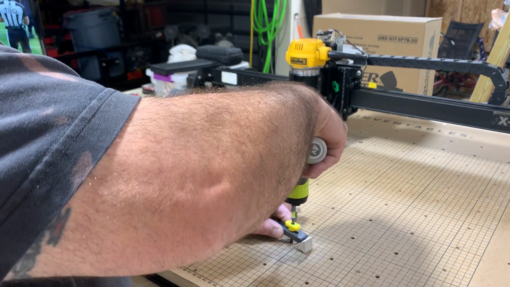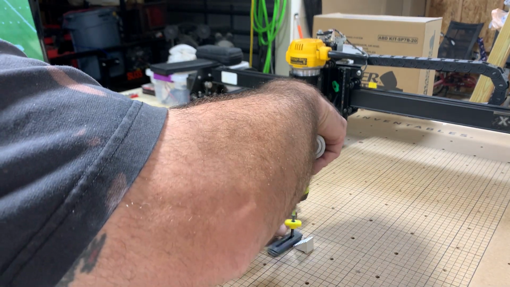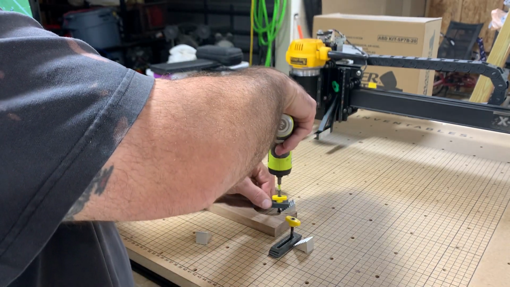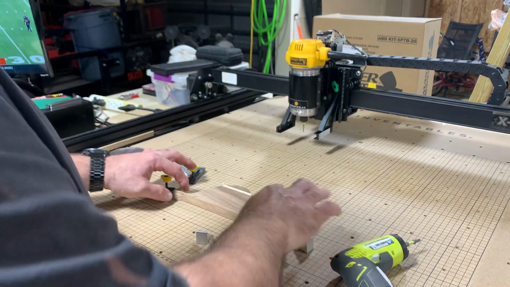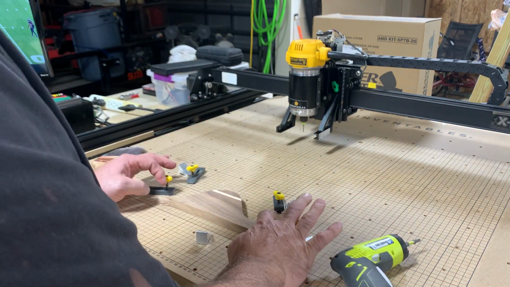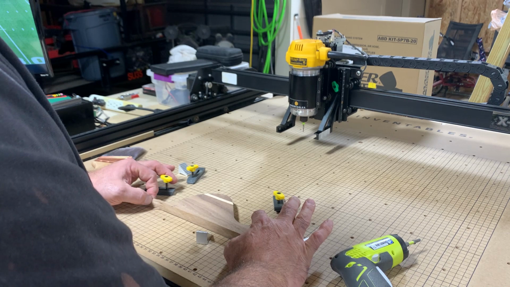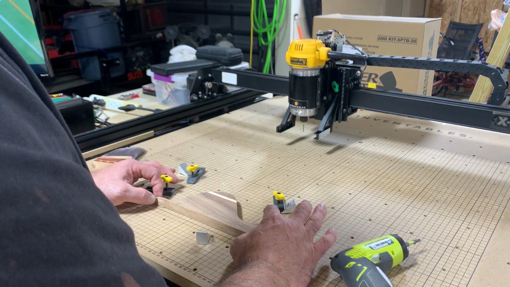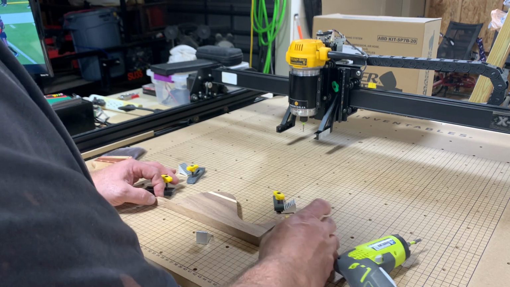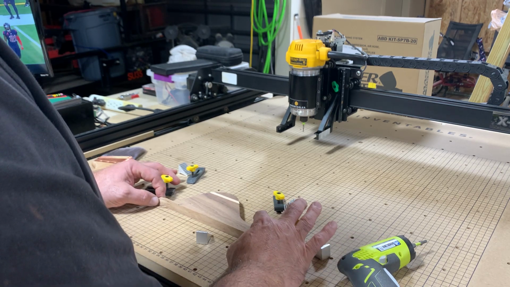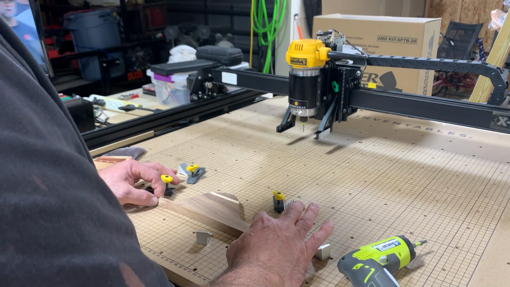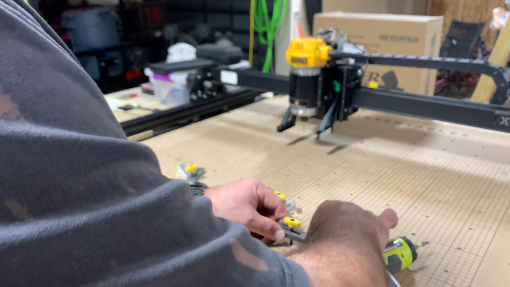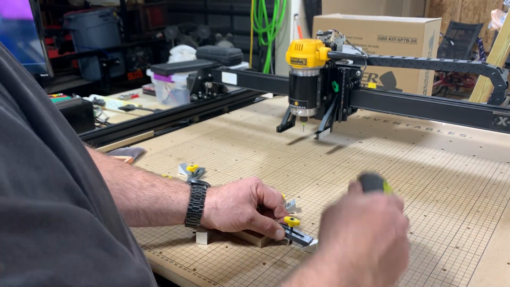I need to start doing the tape method. There's a lot of guys that use that, and that way you don't have to deal with these. So let's bring it down to here. Let's say about right there. Maybe we can get 3 tie downs on this here. So put this one here.